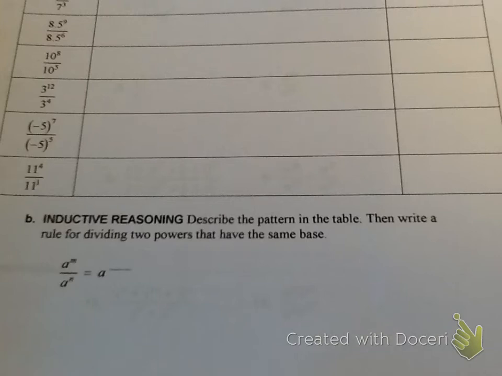So 10 to the 8th divided by 10 to the 5th leaves us with 10 to the 3rd. 3 to the 12th divided by 3 to the 4th leaves us with 3 to the 8th. Negative 5 to the 7th over negative 5 to the 5th leaves us with negative 5 to the 2nd power. And 11 to the 4th over 11 to the 1st is 11 to the 3rd.